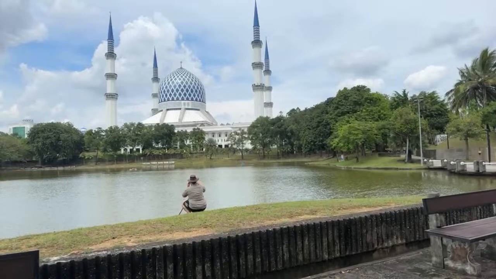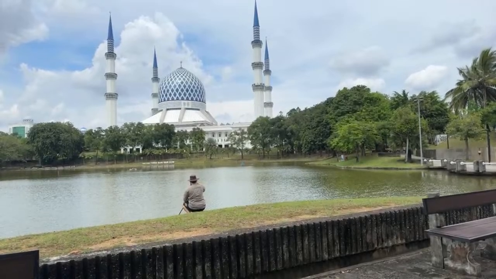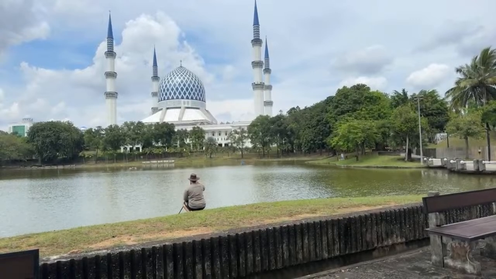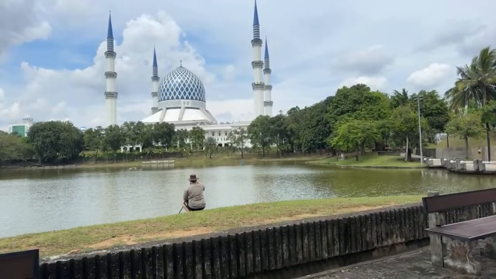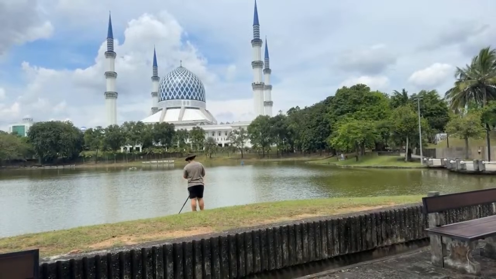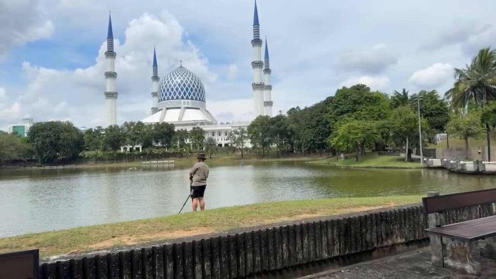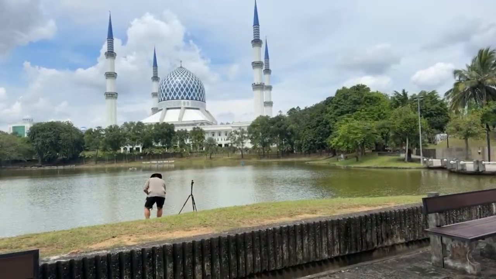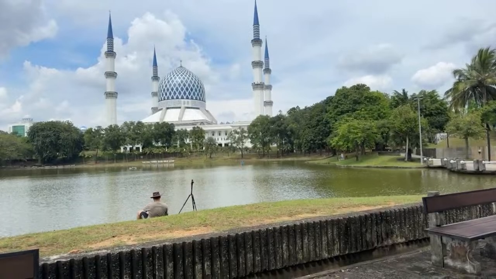So let's quickly review if it is what we want it to be. Alright, looks pretty good. I'm just gonna quickly do a manual shot as well, just to get really close to the water. So I'm just gonna sit down.